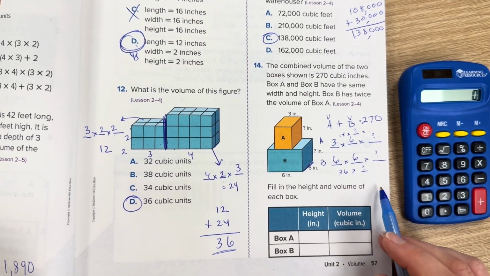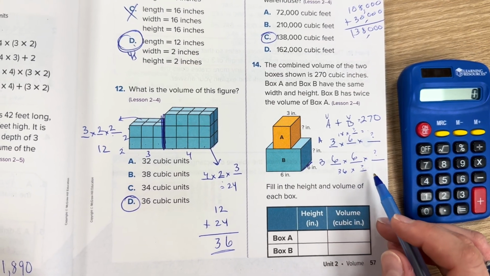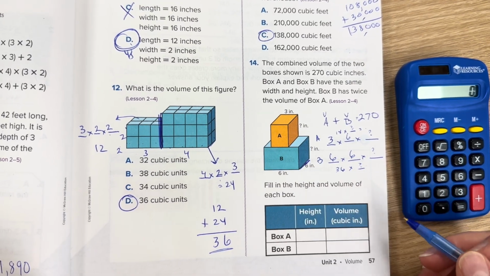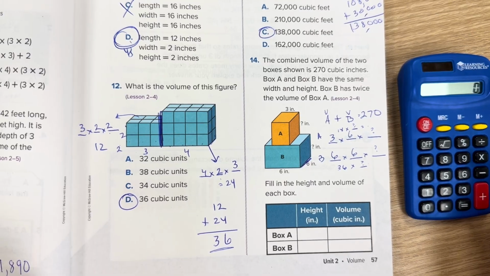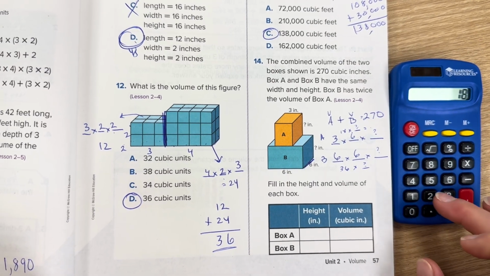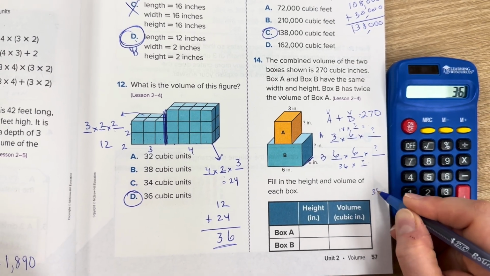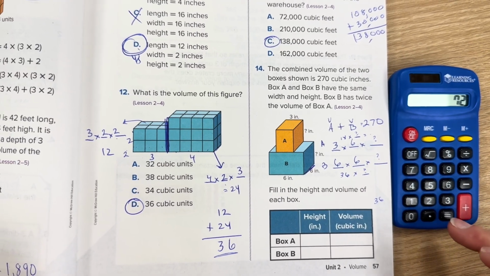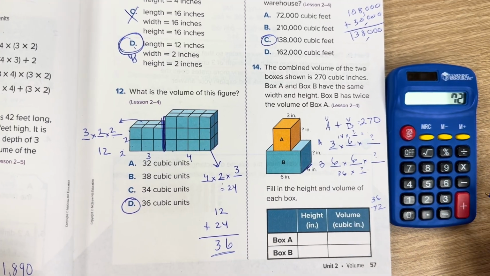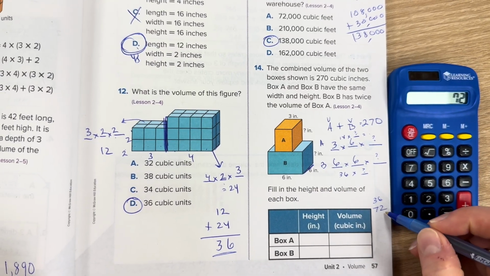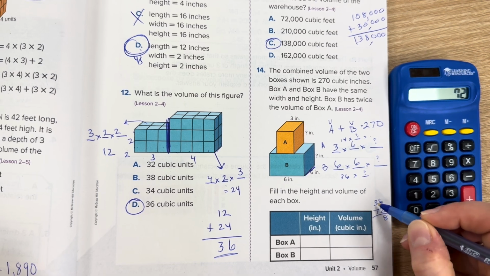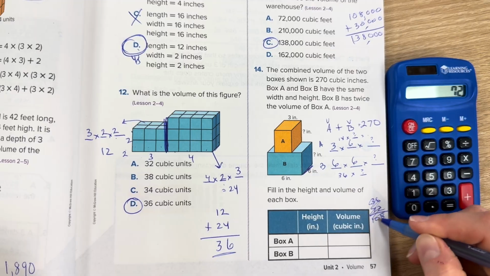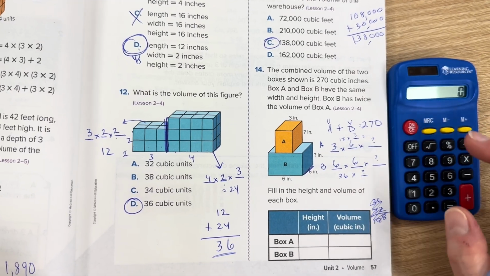270 is the total. So if this was, what are we trying to find out? The height, and they're the same. So let's just say, what if it was 2? 18 times 2 is 36 for that volume. 36 times 2 is 72 for volume of B, but 36 plus 72 does not equal 270.